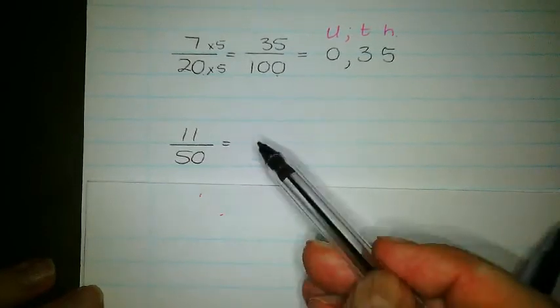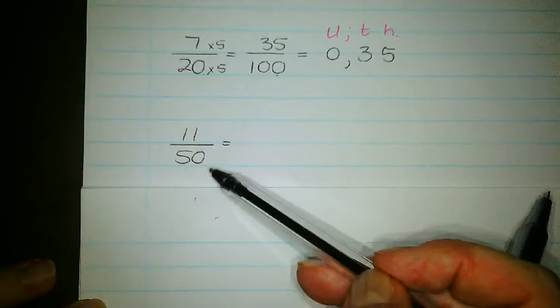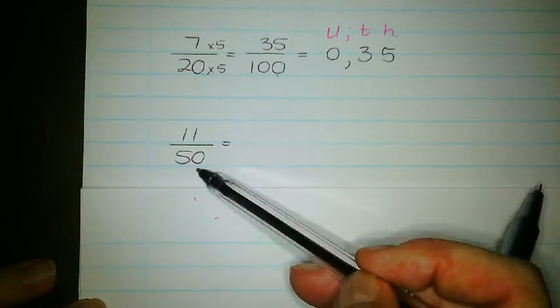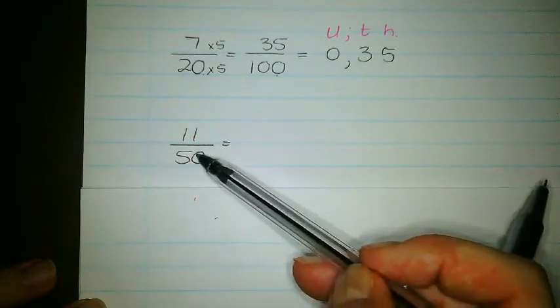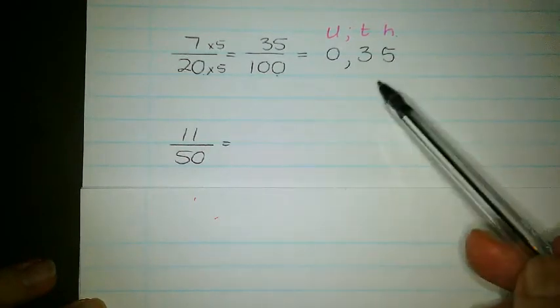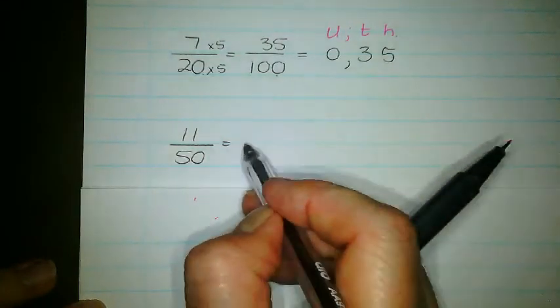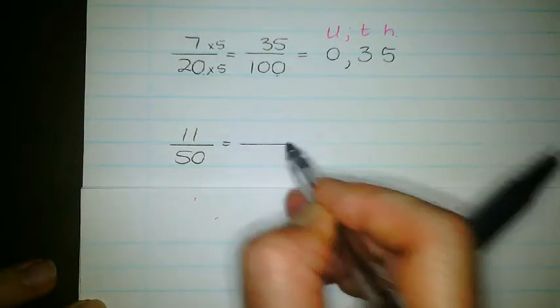Okay, if we look at the next one, there it's going to be 11 over 50, and sometimes your marks can be 11 out of 50, and this is also a way you can write it as a decimal, but in our case we are going to write it as a percentage for your marks to show what you did there.